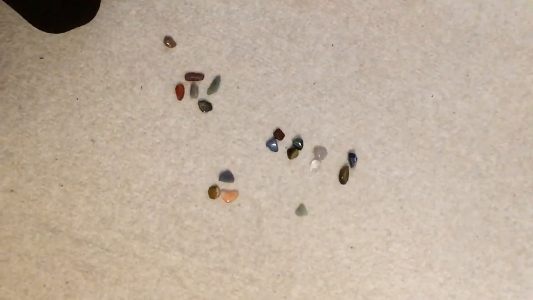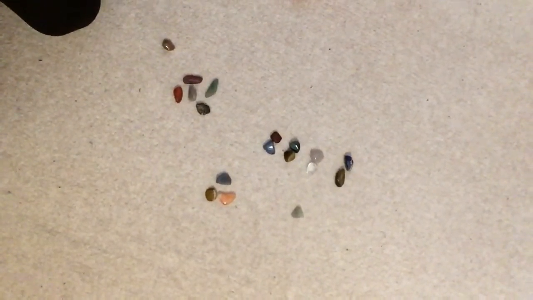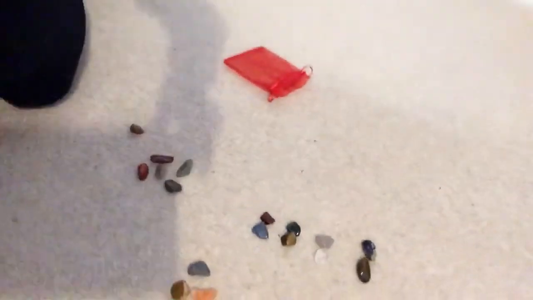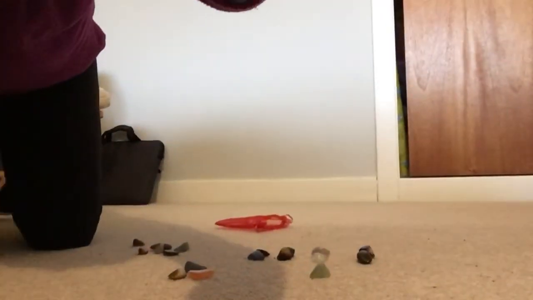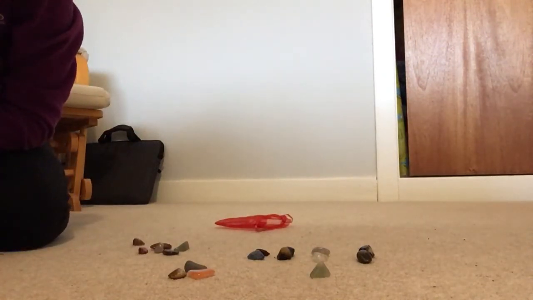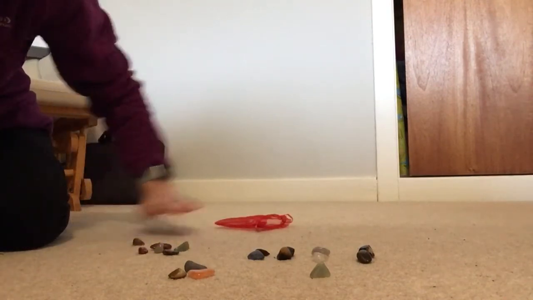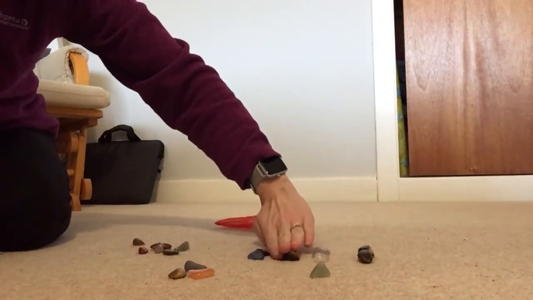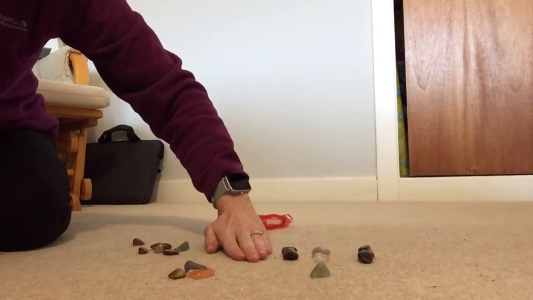So instead of counting these on their own, we're looking at the patterns that are there, because that will make it quicker. And because we did counting in 2s last week, I'm going to start with the counting in 2s. So we can say 2, 4, 6, 8.